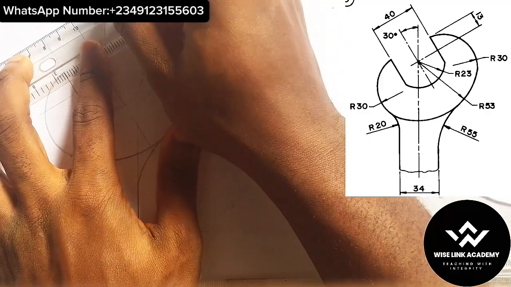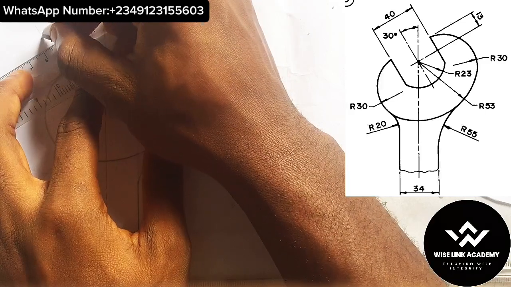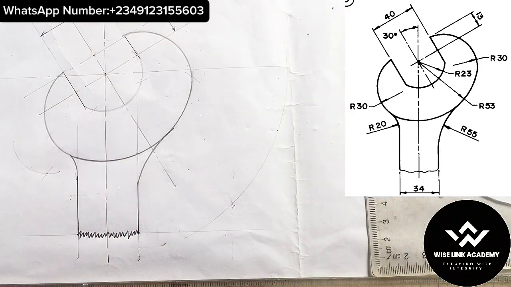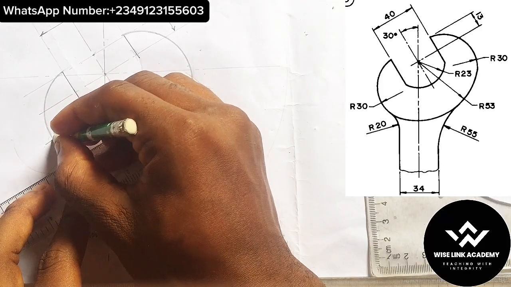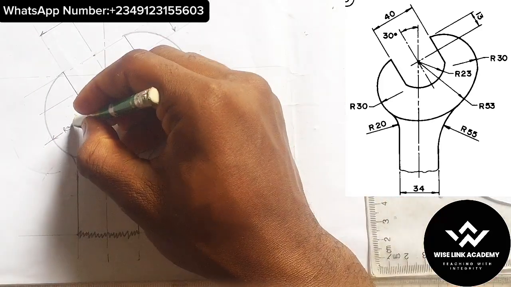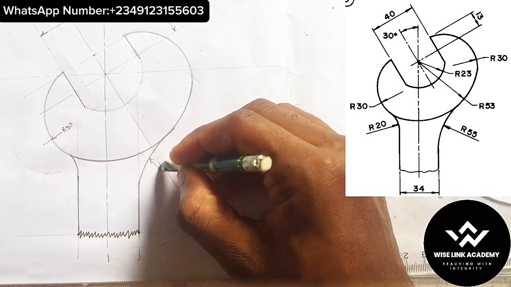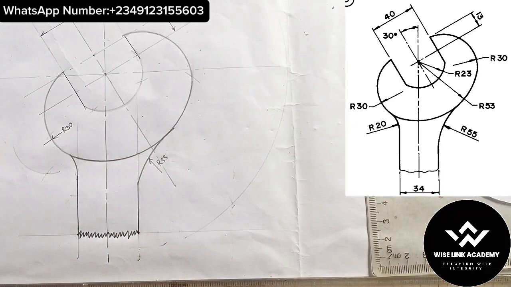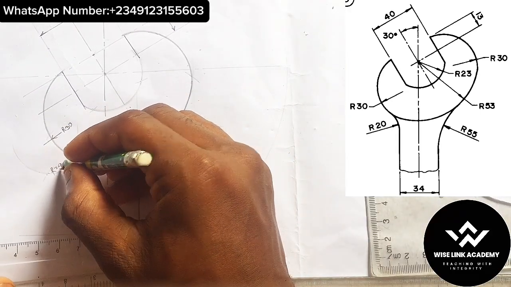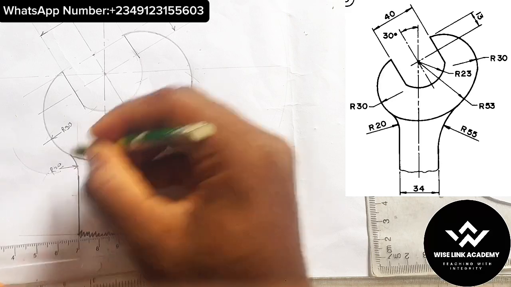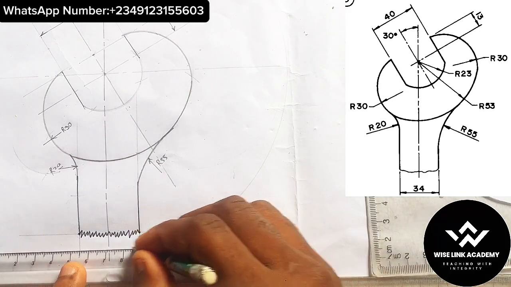Eye to eye is 40, right? 40 there. Here is R30. Next, here is R55. Here is R20, R20 there. From here to here is 34.